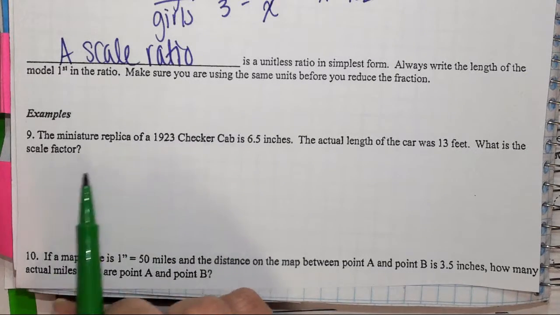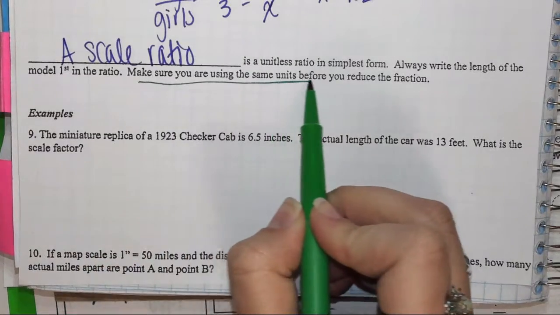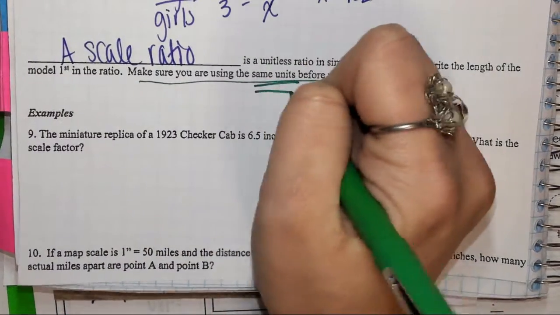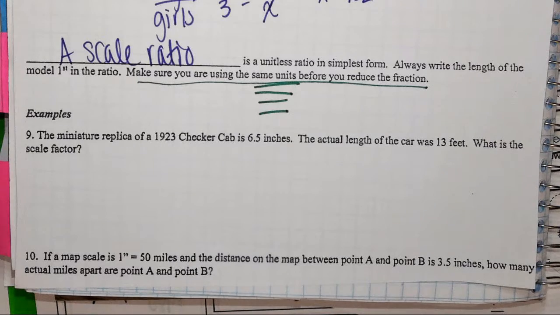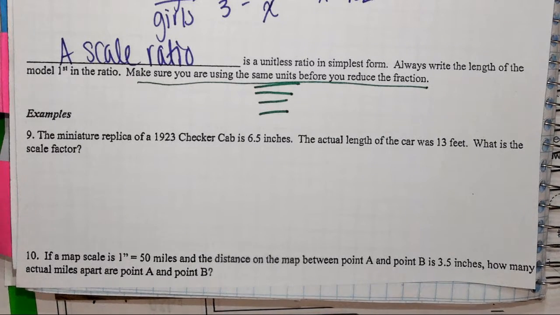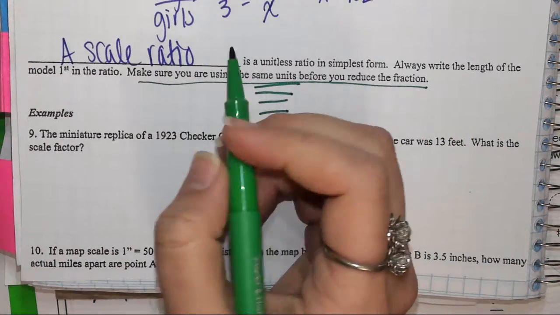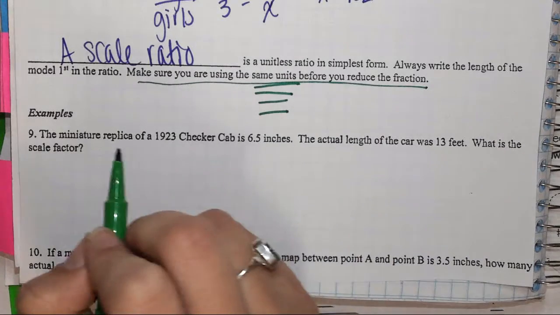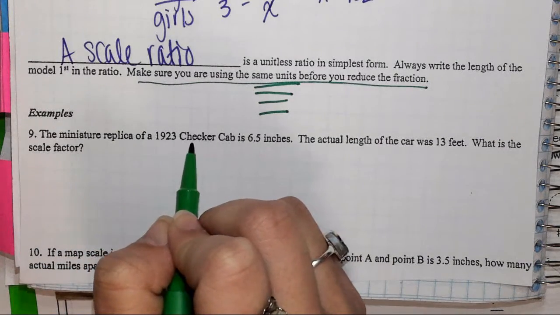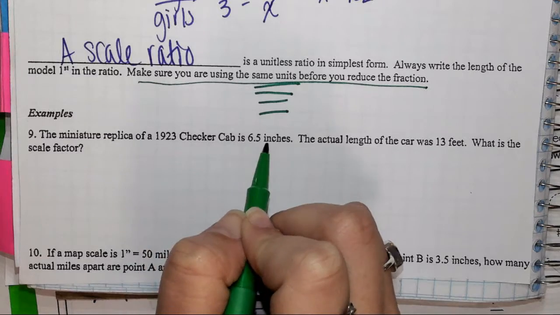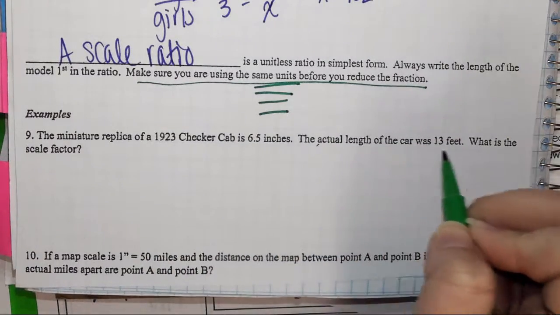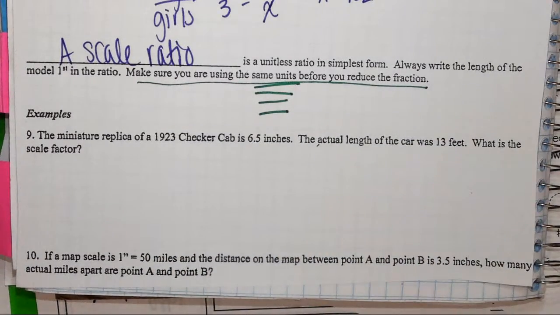Alright, so now, our first problem, and it says, make sure you are using the same units. The same units, the same units. Underline that. Circle it, star it, heart it. Raven, stop talking so you know what I'm talking about, because when you ask a question, I'm going to say you were talking, you should have been listening. Alright, number 9 says the miniature replica of a 1923 checker cab is 6.5 inches. The actual length is 13 feet. What is the scale factor?